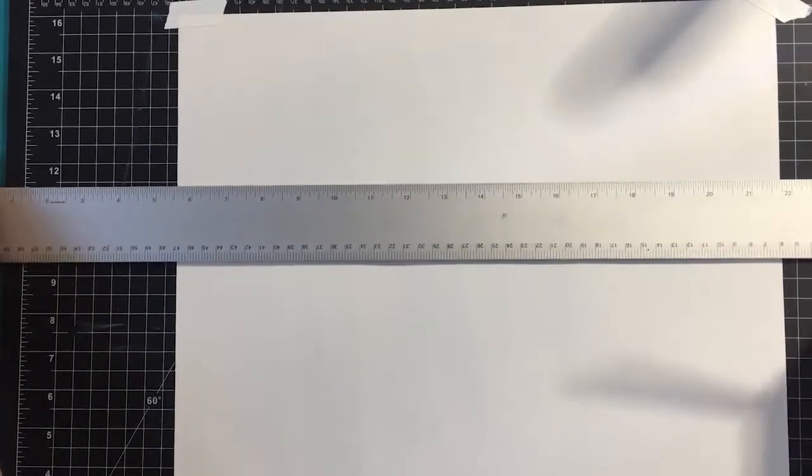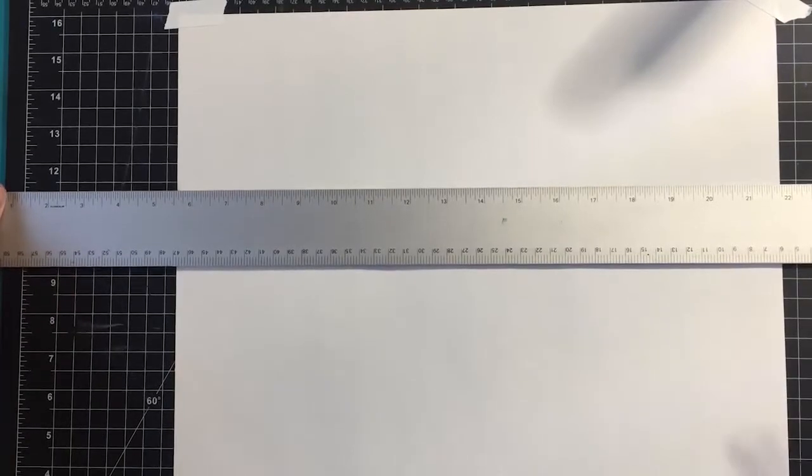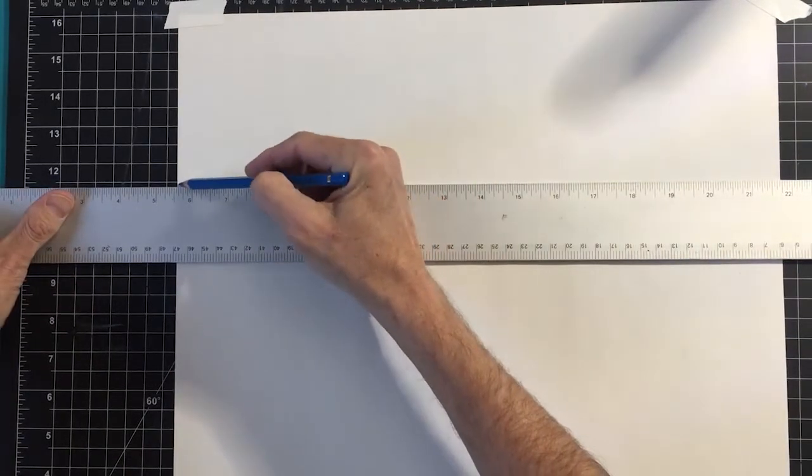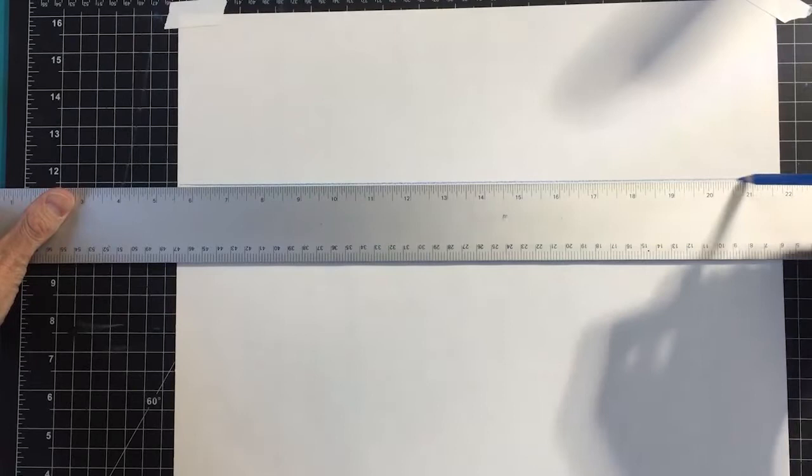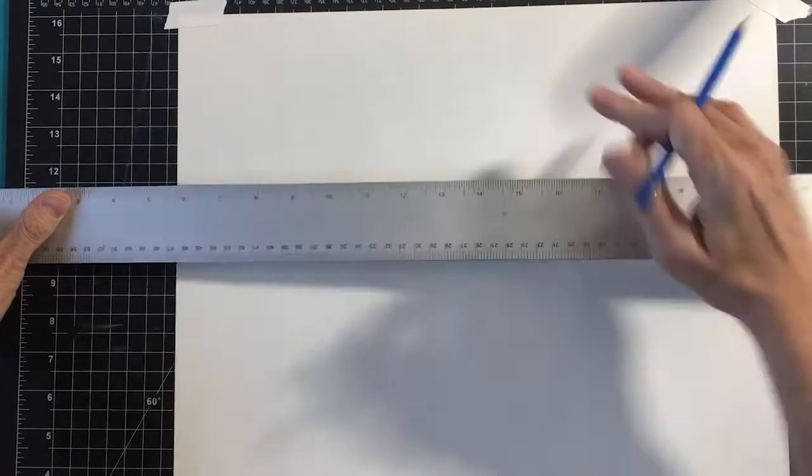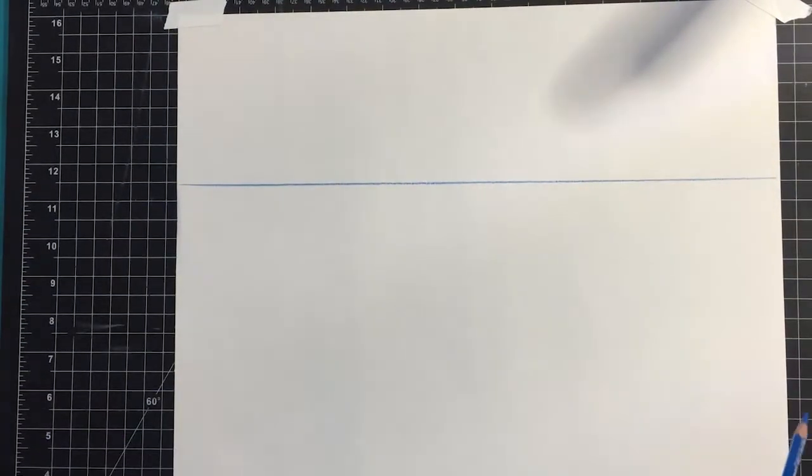Let's go ahead and take our little T-square here, just make sure everything's lined up. And go all the way to the top right here with a nice big bold blue line. That's going to be my horizon line.